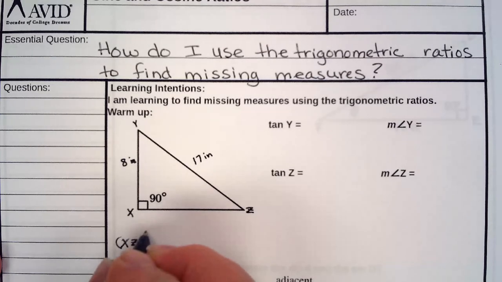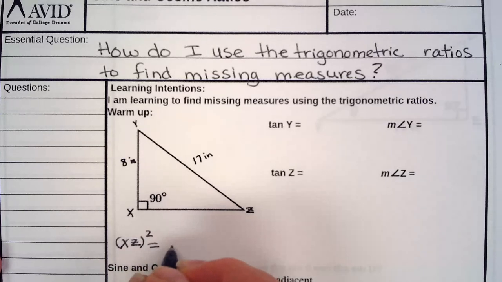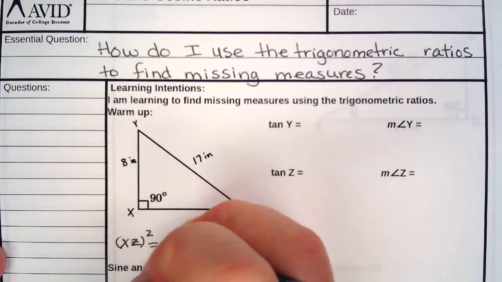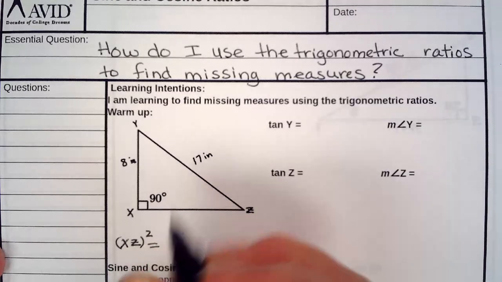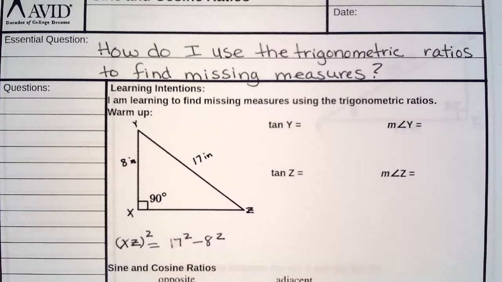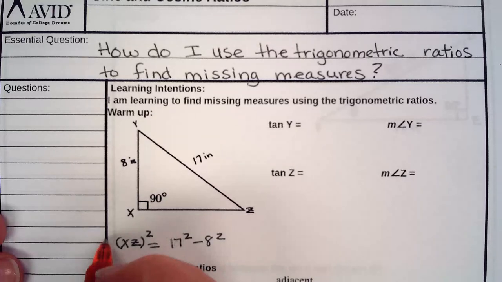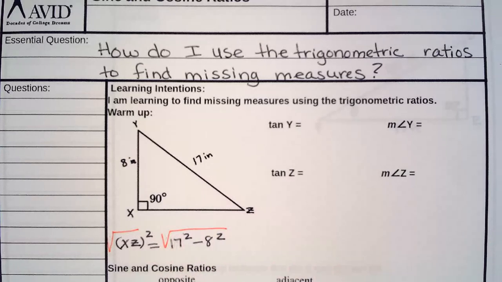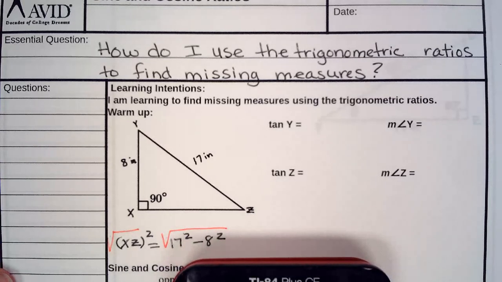xz quantity squared will be equal to 17 squared minus 8 squared. The opposite of squaring is square rooting. So it will be the square root of 17 squared minus 8 squared.